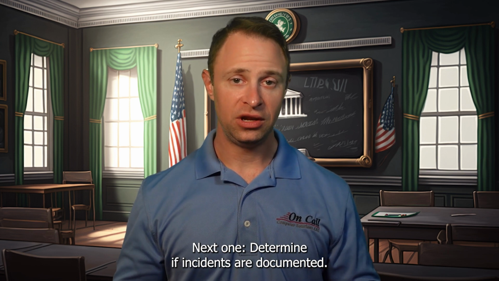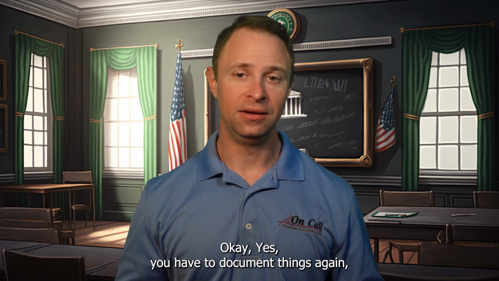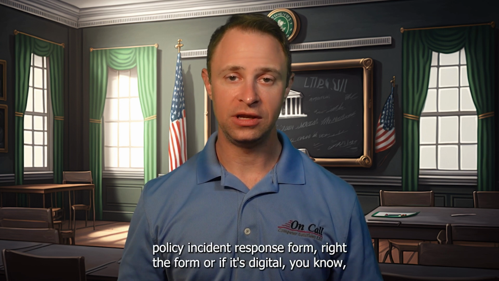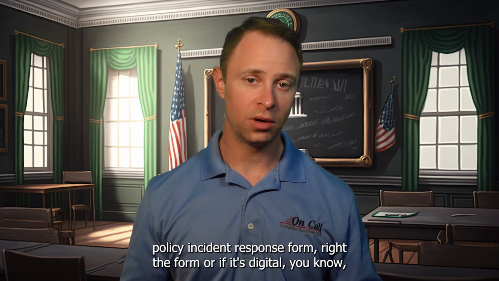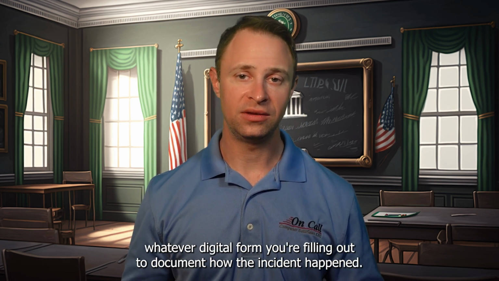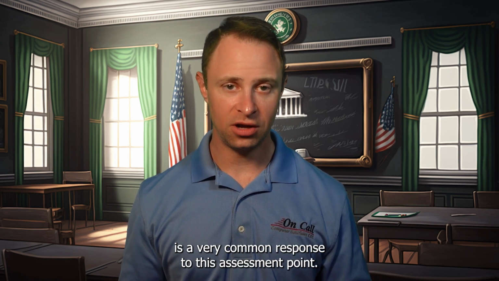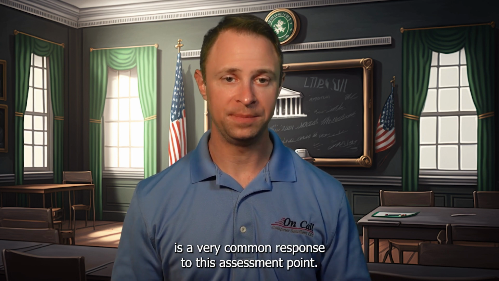Next one, determine if incidents are documented. Okay, yes, you have to document things. Again, we would say incident response policy, incident response form, right? The form, or if it's digital, whatever digital form you're filling out to document how the incident happened. All incidents are tracked and documented within the IT ticketing system is a very common response to this assessment point.